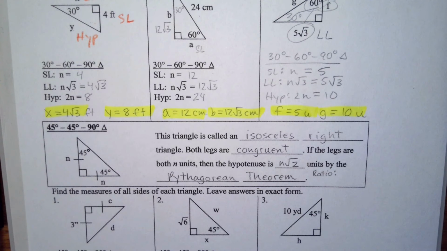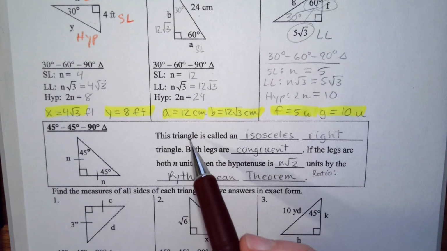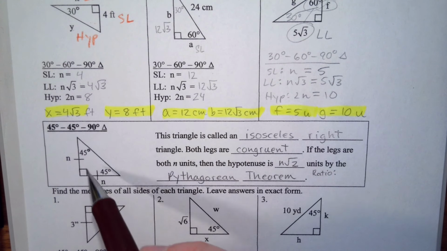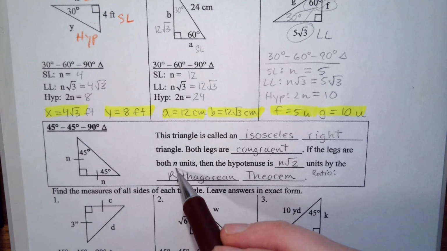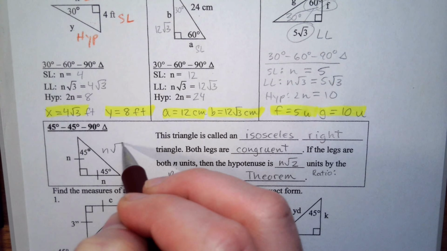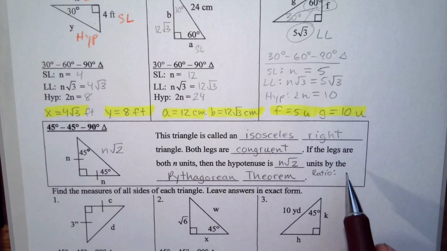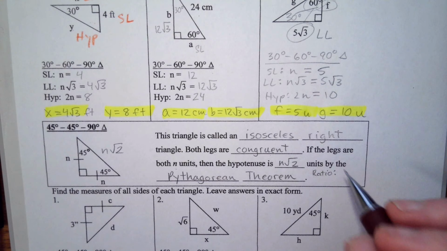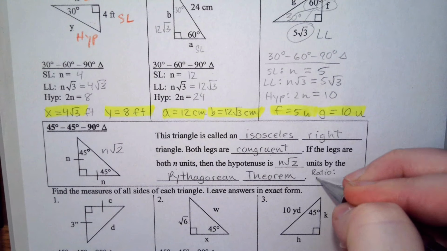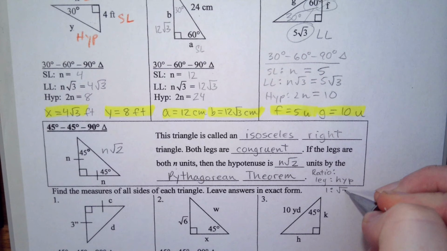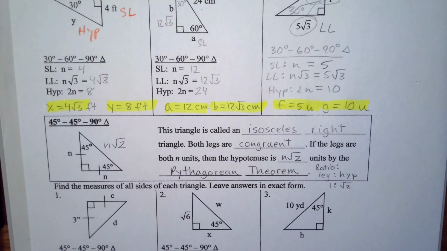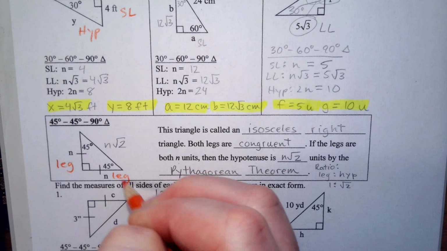Okay, the last special right triangle relationship were the 45, 45, 90 degree triangles. So this is an isosceles right triangle because two of the legs are congruent. So both legs are congruent. If the legs are n units, then the hypotenuse is n root 2 units. And in a previous investigation, we saw that was true by the Pythagorean theorem. So here's the ratio: the leg to the hypotenuse. If the leg is one unit, then the hypotenuse is root 2. Okay, and let's label a few things here. So we have leg, and this is our hypotenuse.